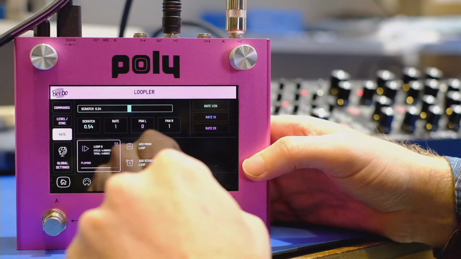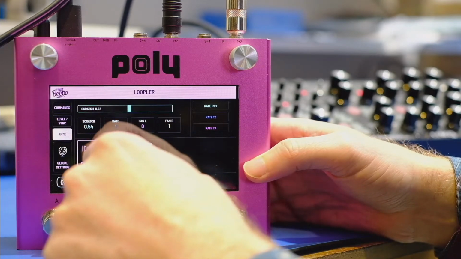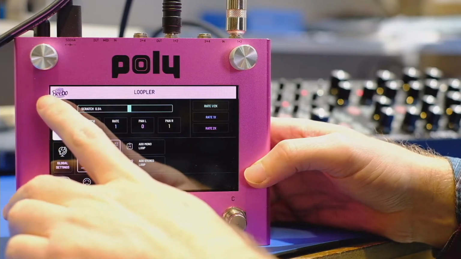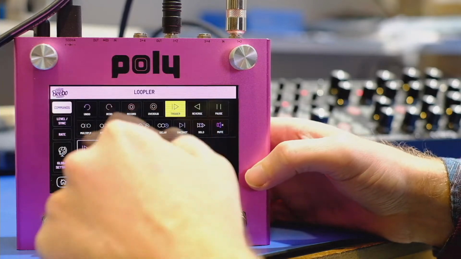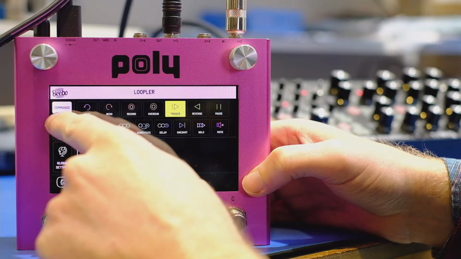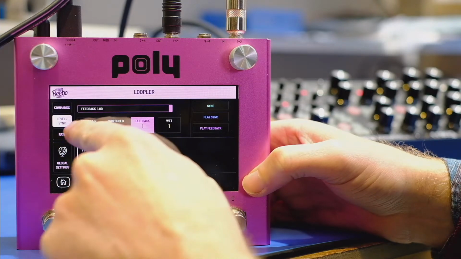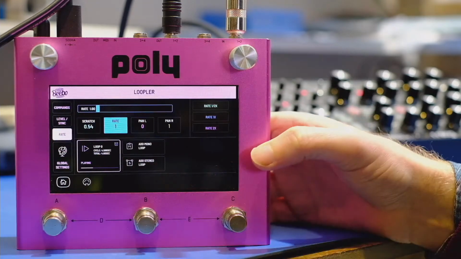Now we go back to playing normally. All of these can now be bound to MIDI, whether it's rate or any of the commands. They all bind the same way. So I'll show you how to do that now. What do we want to bind? We might bind rate. It's a fun one.